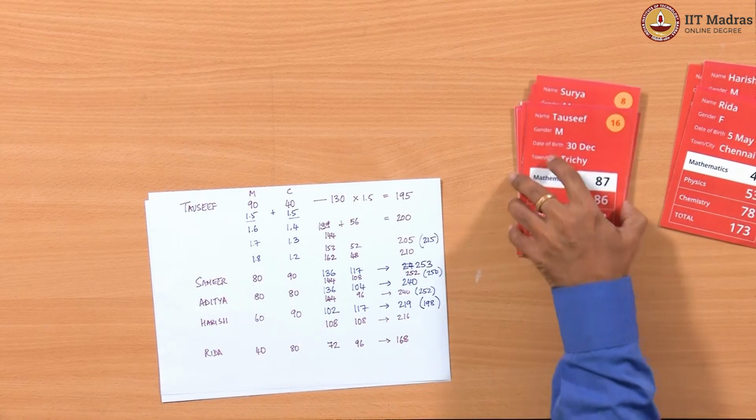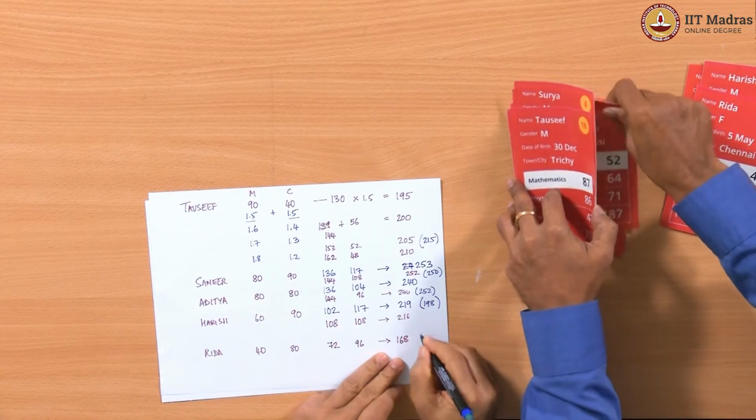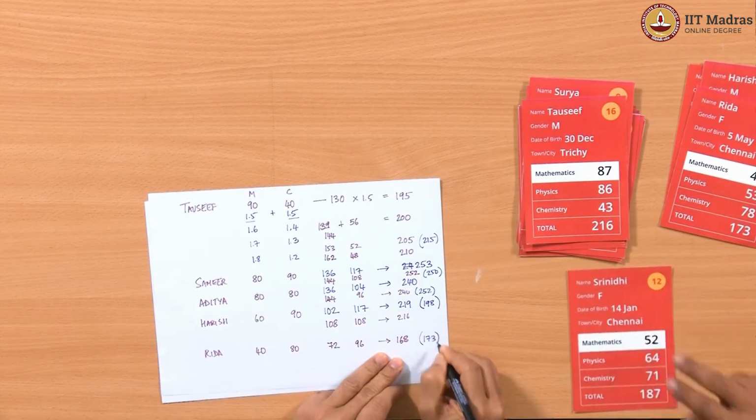Okay. So, I'm inclined to try one more. Let's see. Srinidhi.